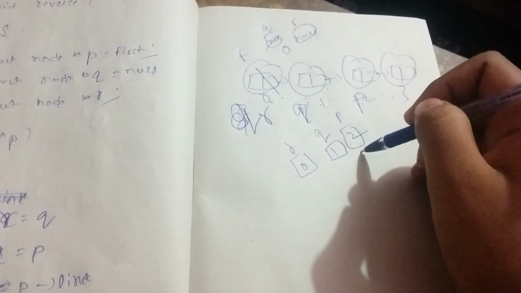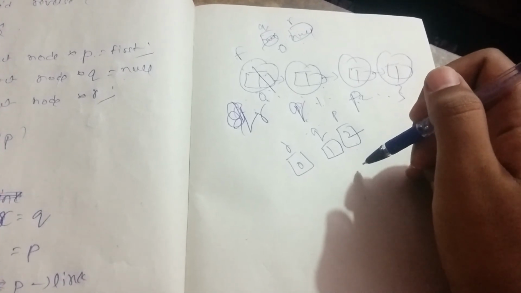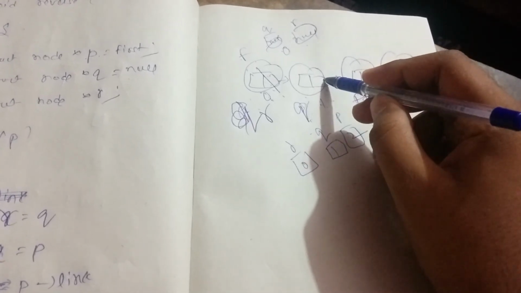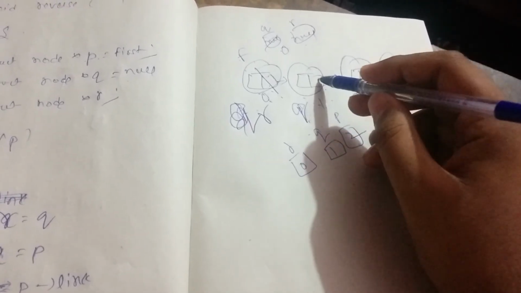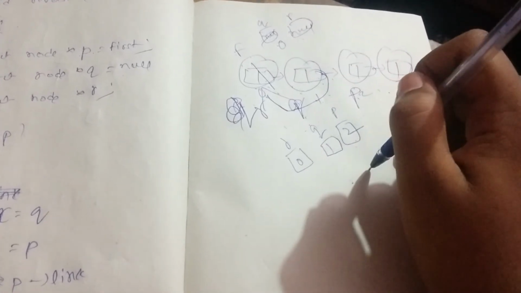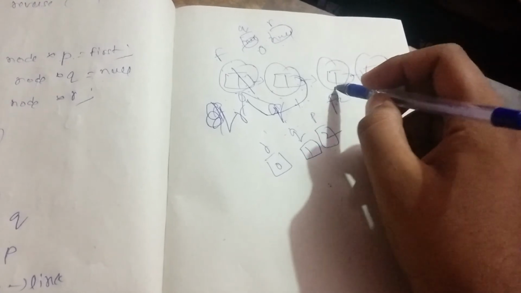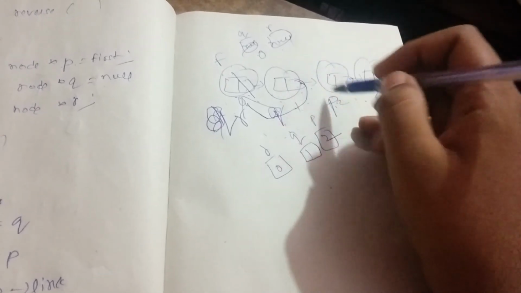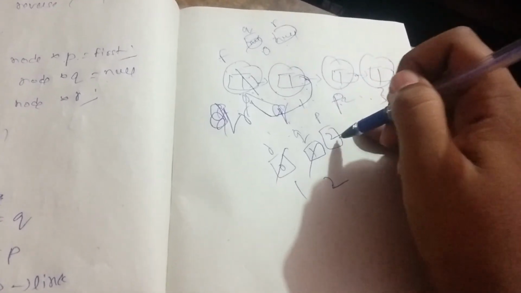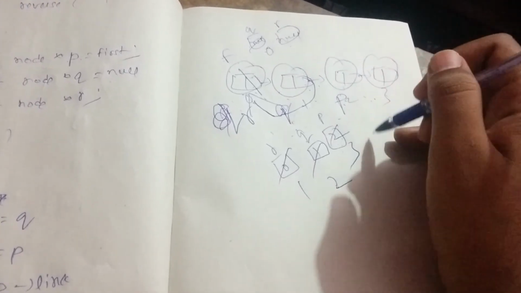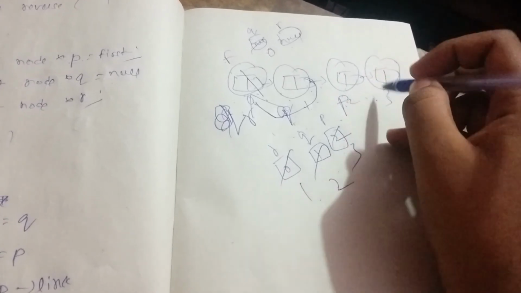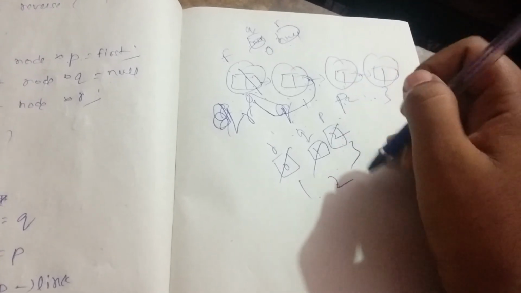What we're doing here again: q link is equal to r, so 1 link is equal to 0. We are making this point to here, and again the same process. r is 1, q is p, p equal to p link, q link is equal to r, right?